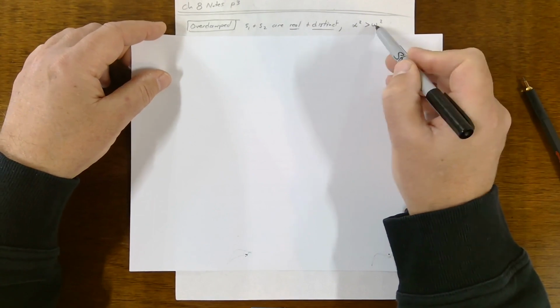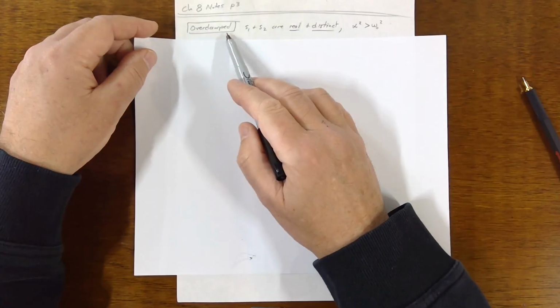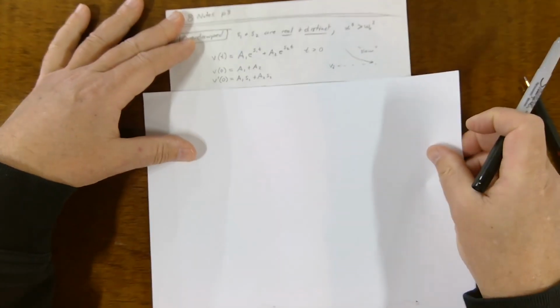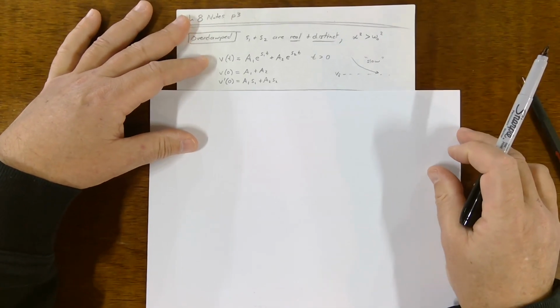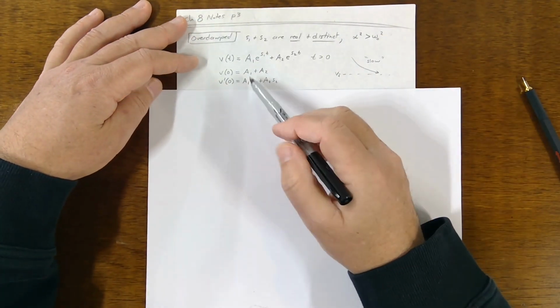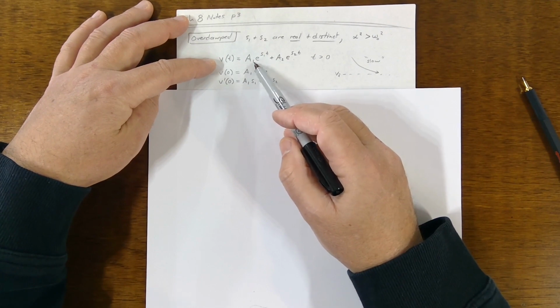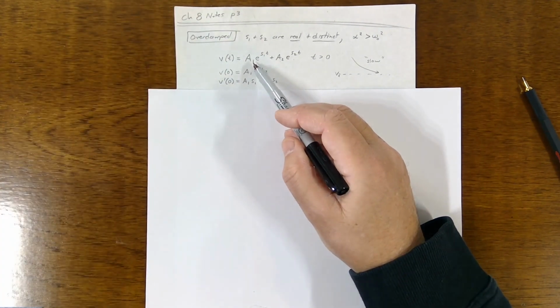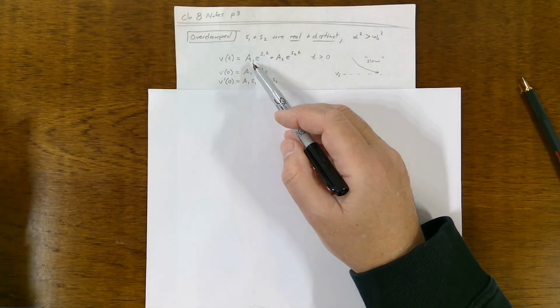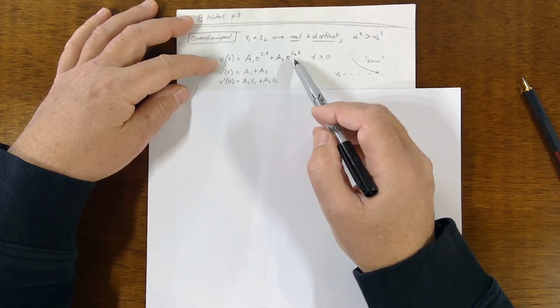So you can look at these two things, or you can look at these two things, and determine if it's overdamped. If it's overdamped, then our general solution has this particular form. It's the same as before, with A's for the constants.